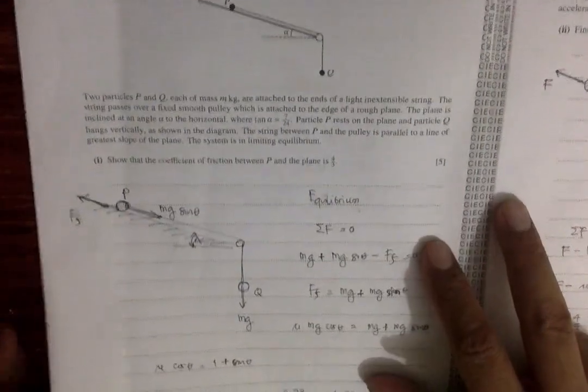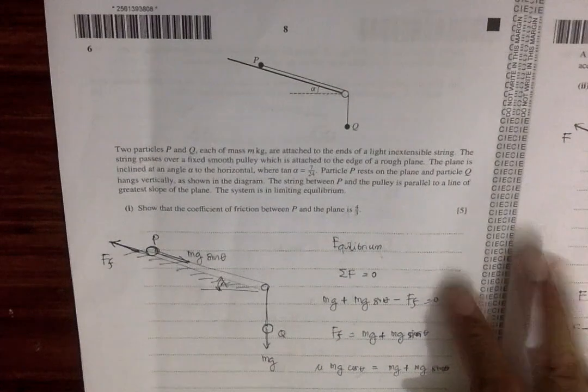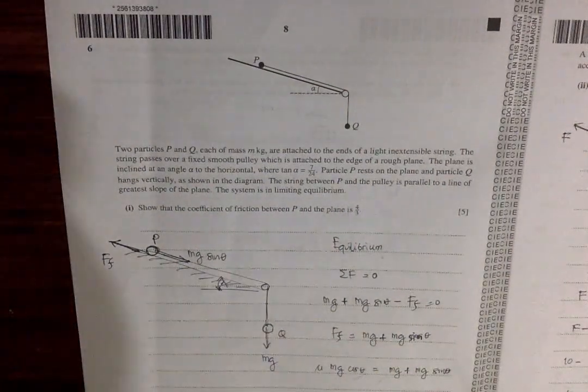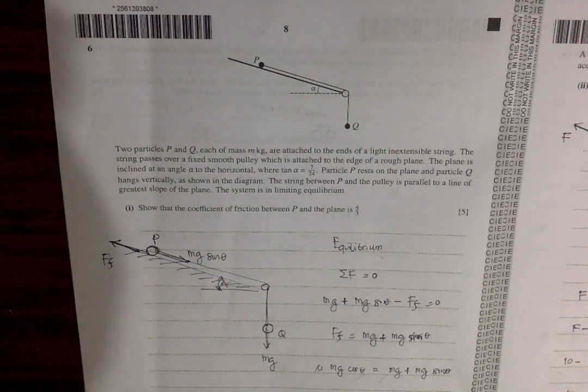Okay, the next question is question 6. Two particles P and Q, each of mass m kilograms, are attached to the ends of an inextensible string. The string passes over a fixed smooth pulley attached to the edge of a rough plane.